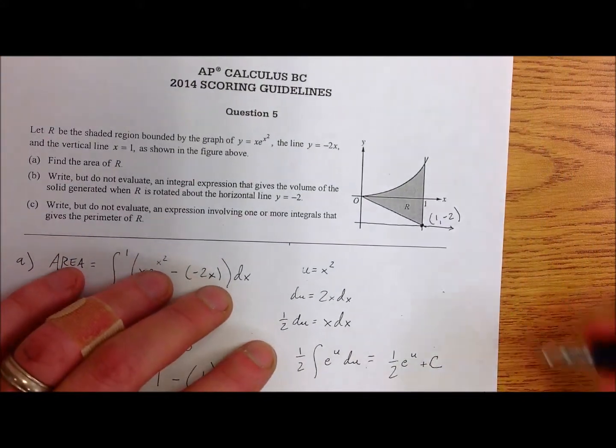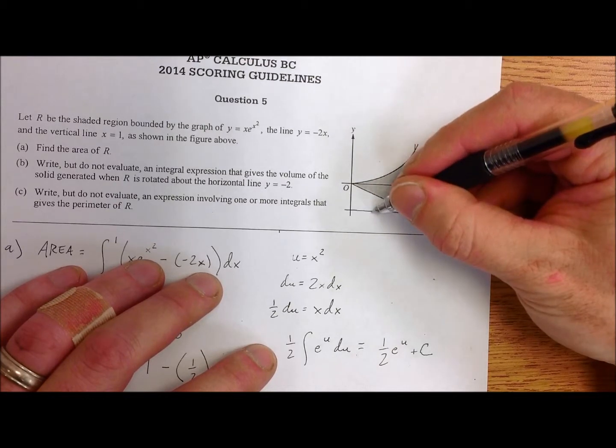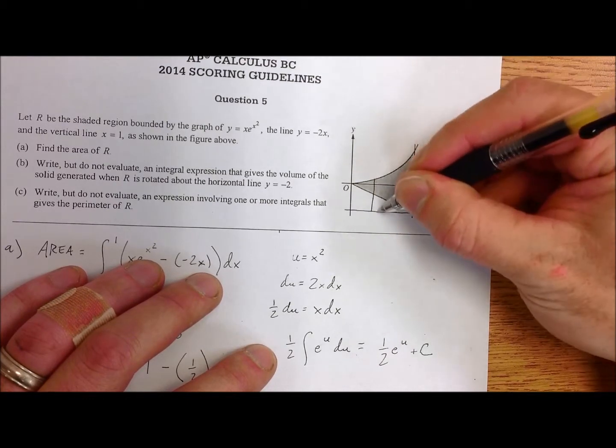And this is where you need to establish radii. So there will be, for the entire interval, an outer and an inner radius. Here's the outer, and here's the inner.